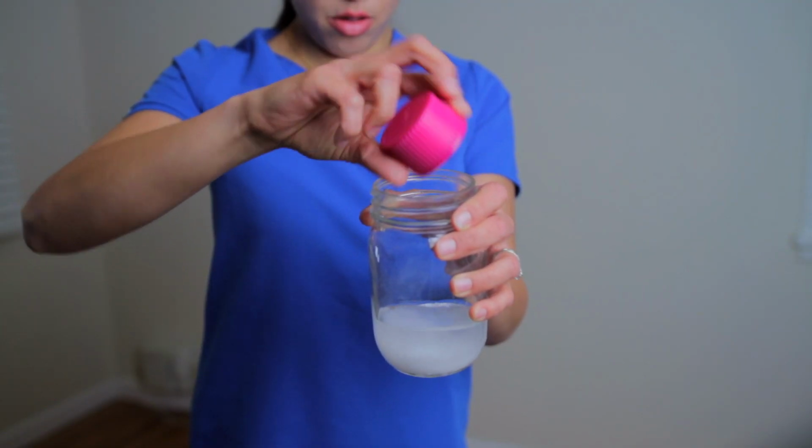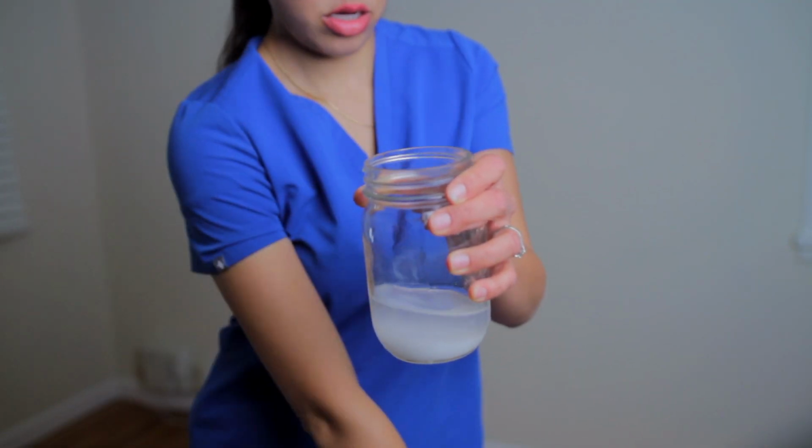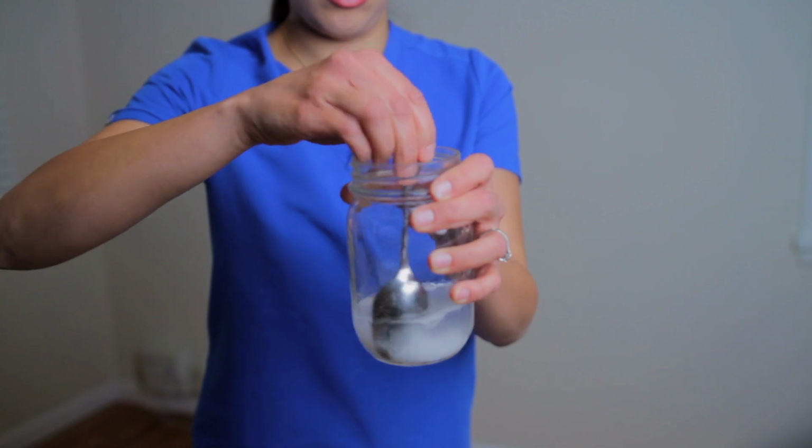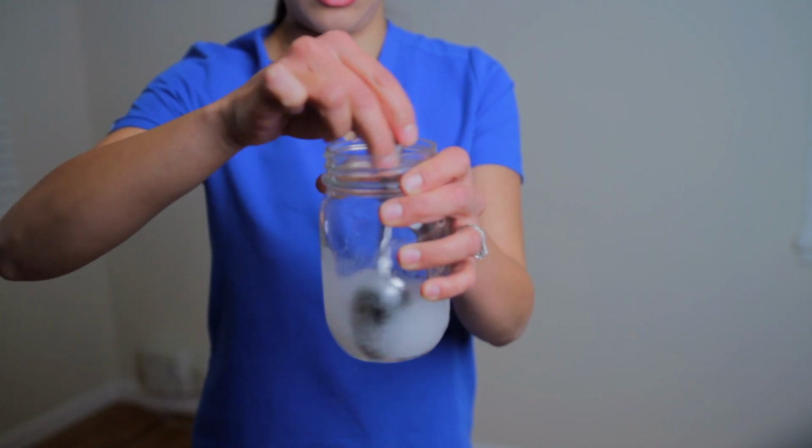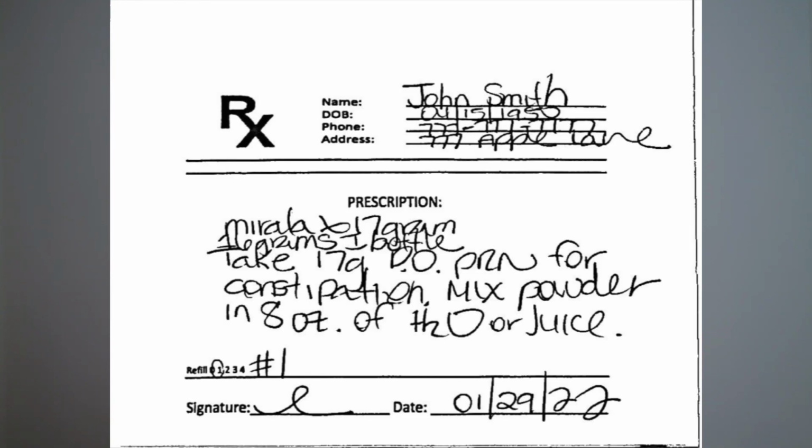The next medication that can be given is solution powder. So you can always put the solution inside some water and mix it and stir it up with a spoon. So this is Miralax, 17 grams. So you're gonna give 17 grams, 1 bottle. So you'll take 17 grams PO, PRN for constipation as needed. And you can mix the powder in 8 ounces of water or juice.